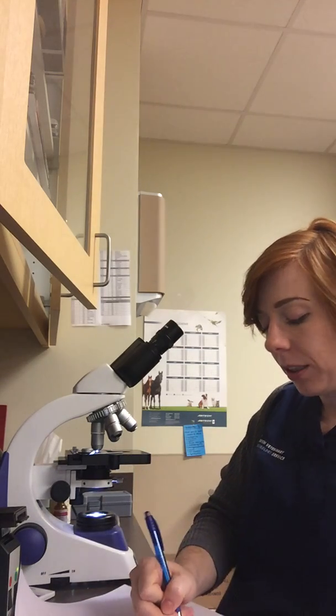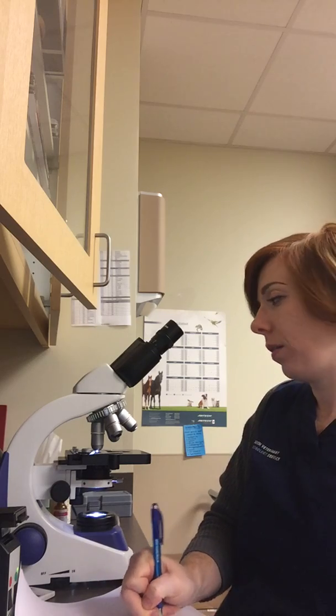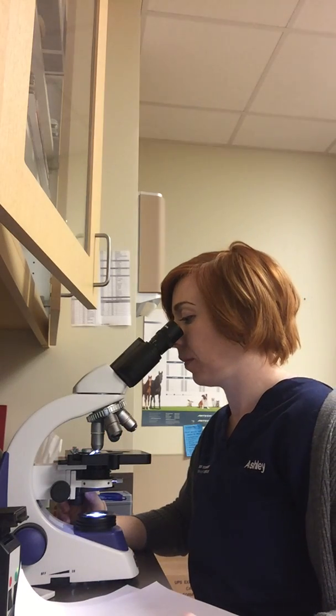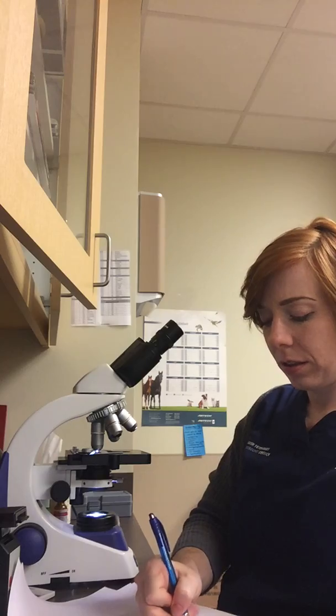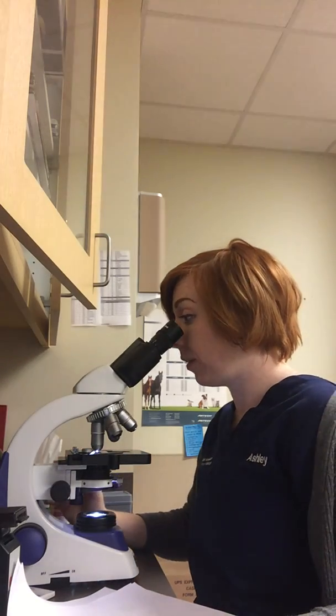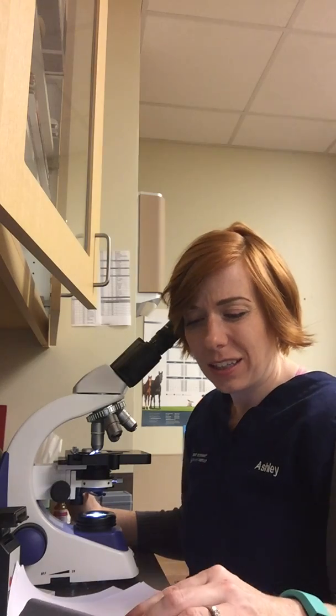Six, with some more clumping. Okay, so I've gotten all of my 10 fields of platelets now. I'm just going to count until I get to 100 cells.